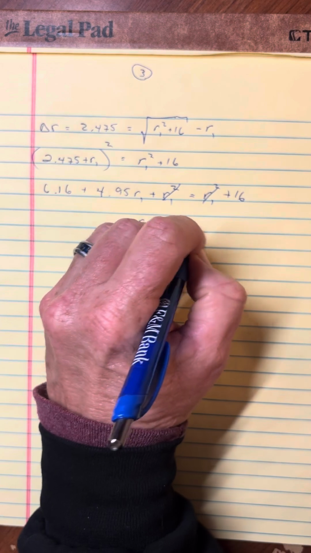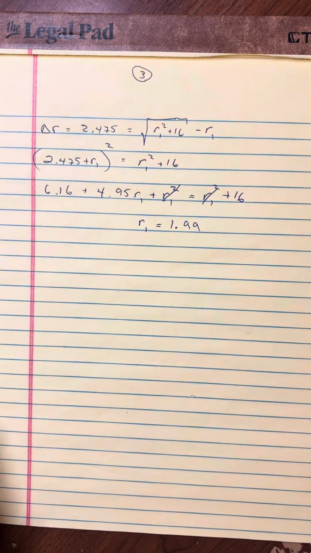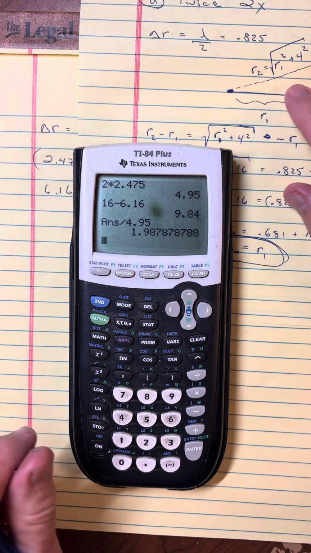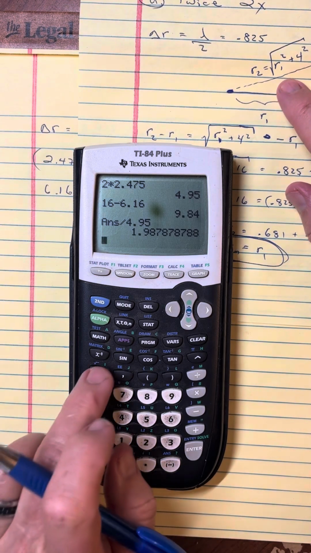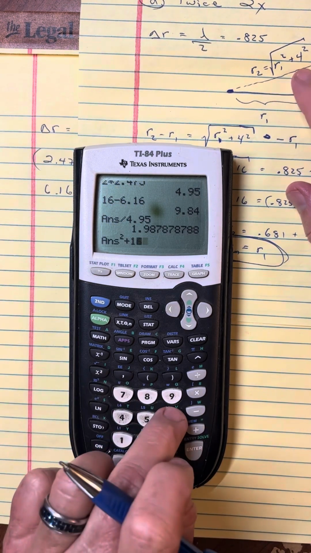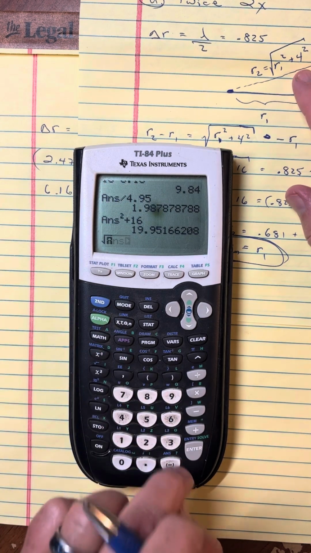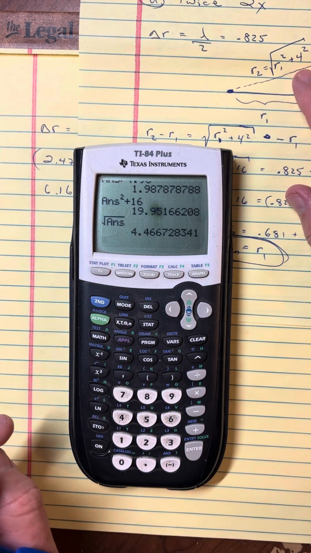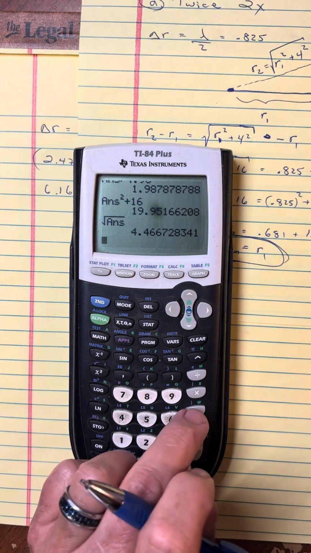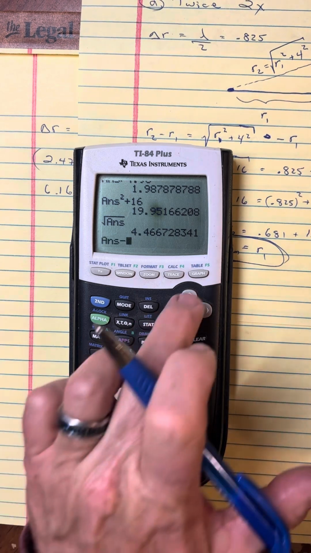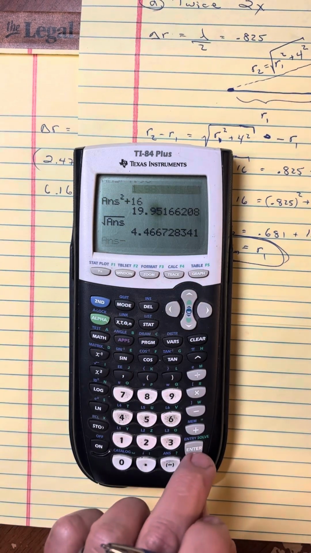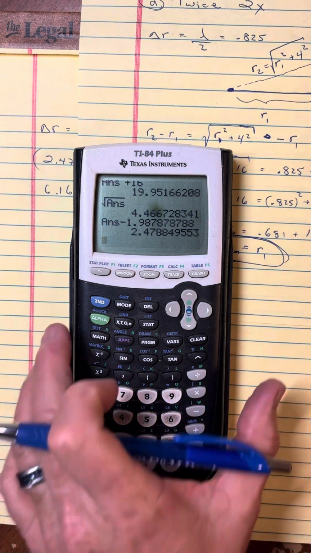And that seems about right, although I will go ahead and check it here. If I take that number, I square it, I add to it a 16, I take the square root of all of that, that would be R2. And if I subtract the R1, that should be 1.5 wavelengths.